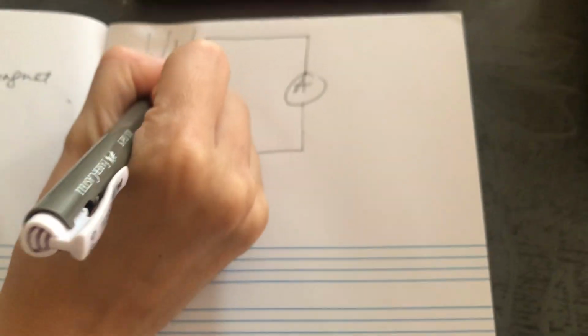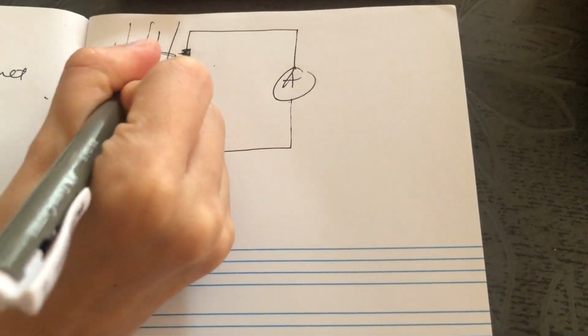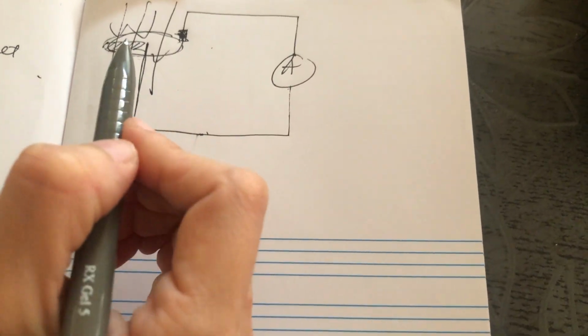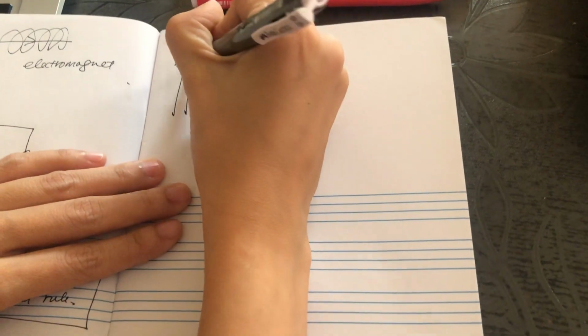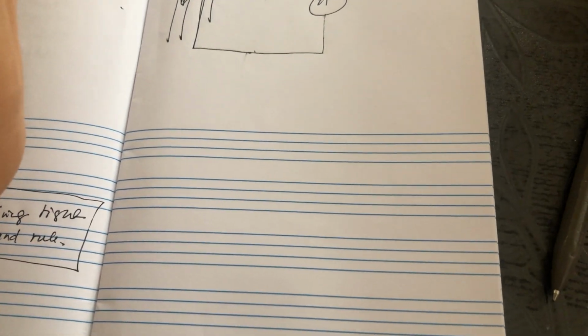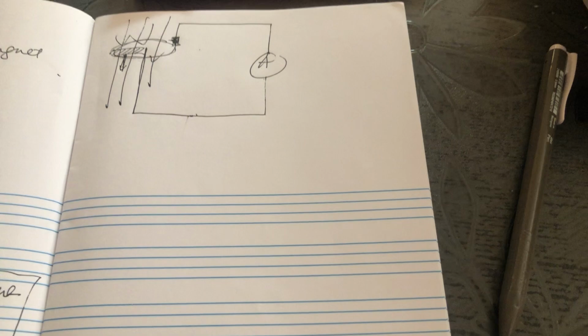Imagine this. Let's take this as the cross-sectional area. By using Fleming's right hand rule again, let's say this will turn towards our direction. So thumb will always point outside, and the south pole is downward.